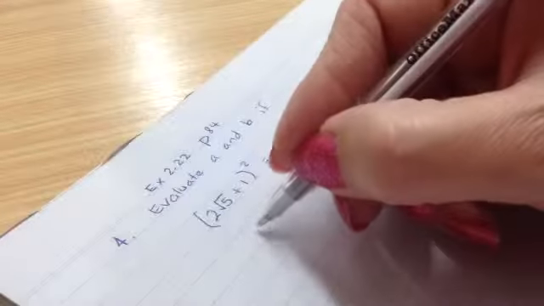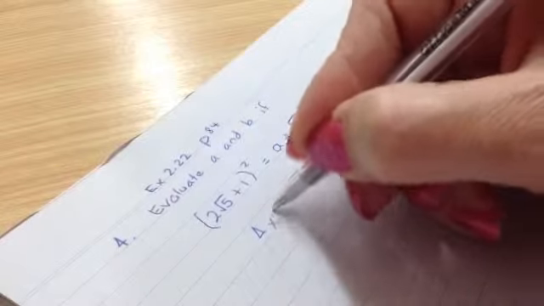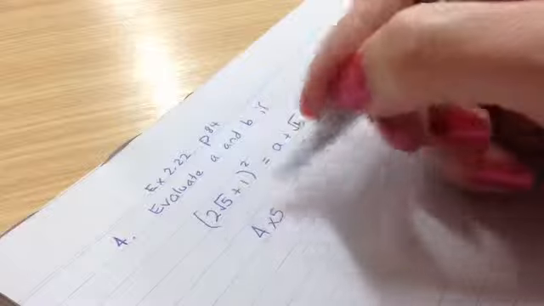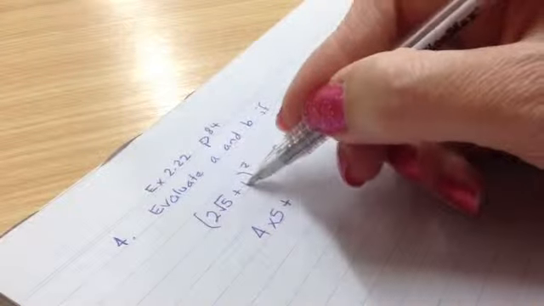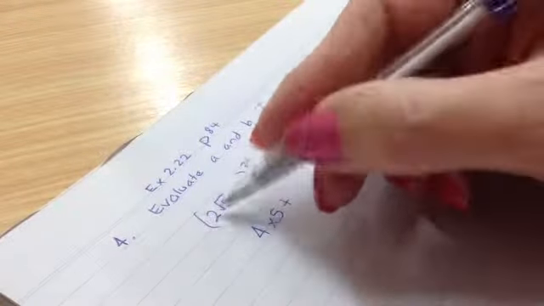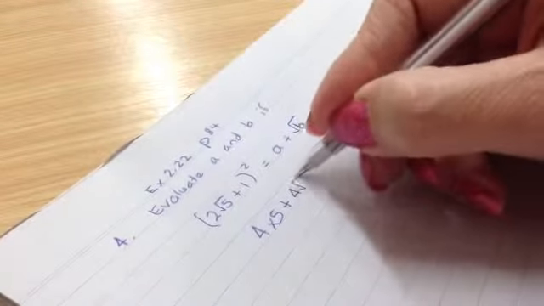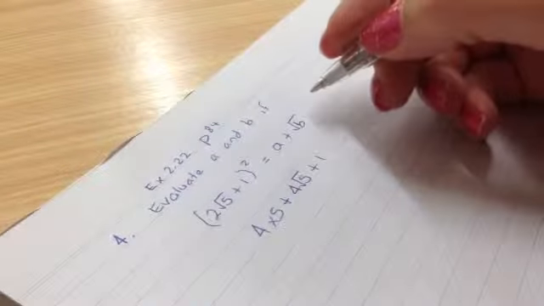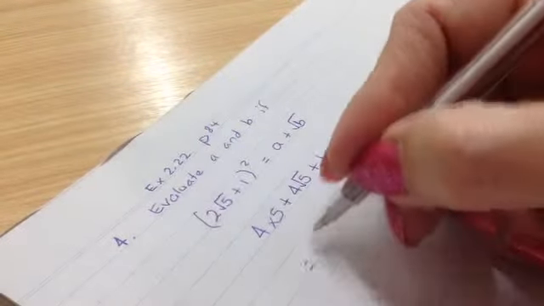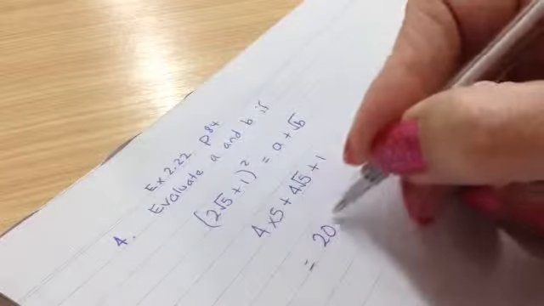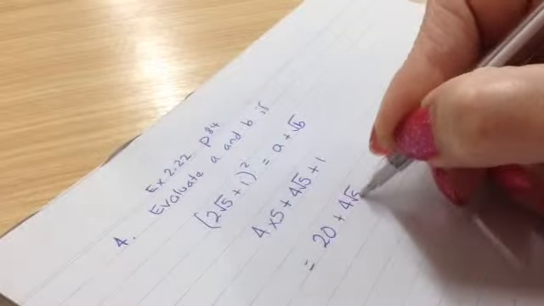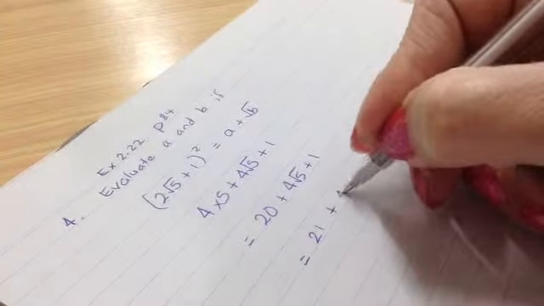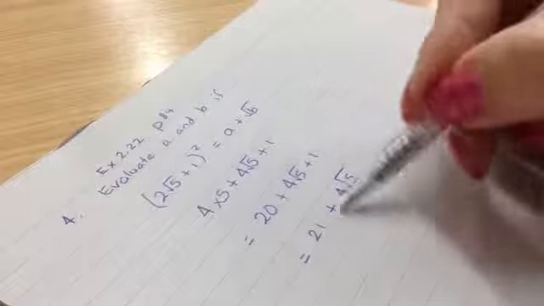(2√5) squared is going to be 4 times 5. 2 times 2 is 4 and √5 times √5 is 5, plus multiply 2√5 times 1 and then double that, so you're going to get 4√5, and then 1 squared is 1. So you've just done a binomial expansion. Now that will become 20, plus 4√5 plus 1, and of course that becomes 21 plus 4√5.